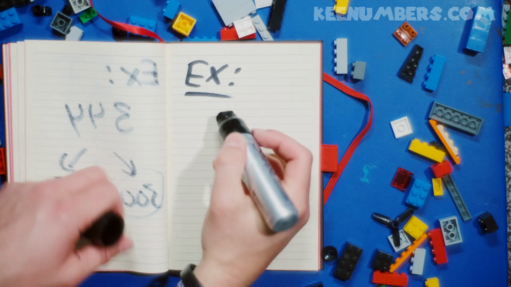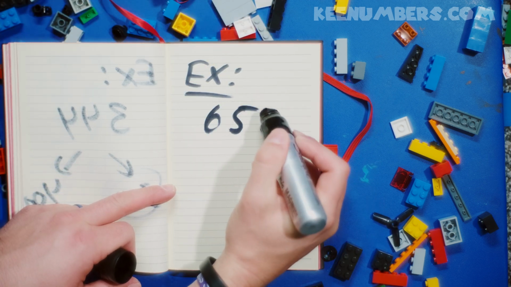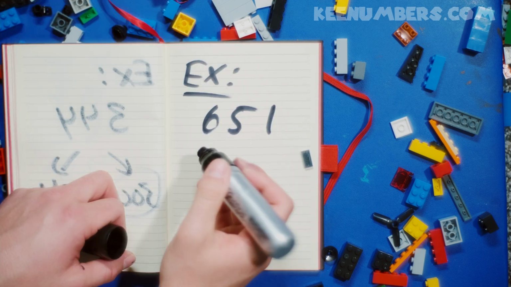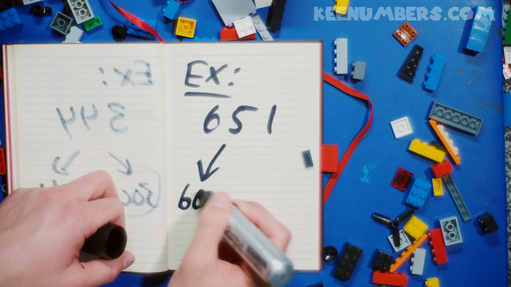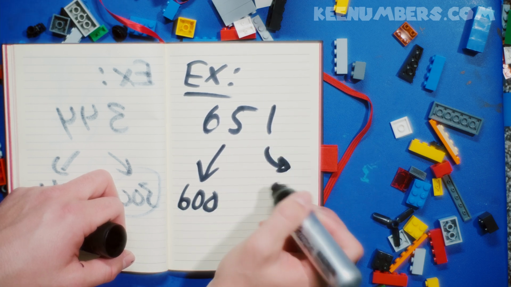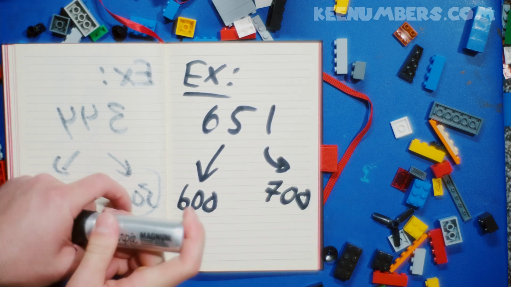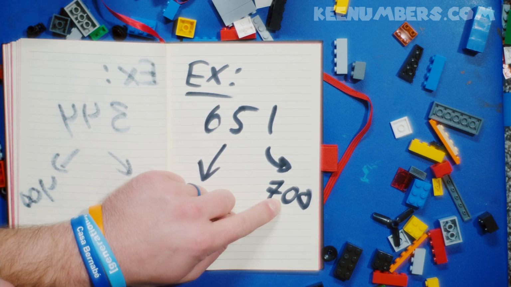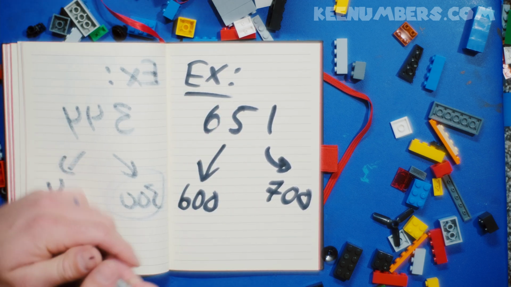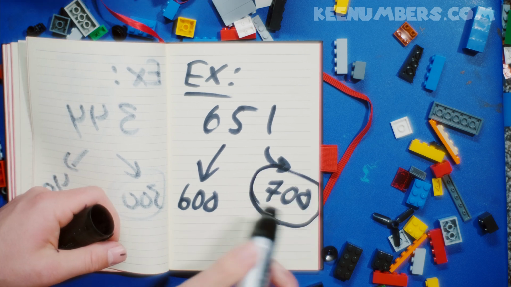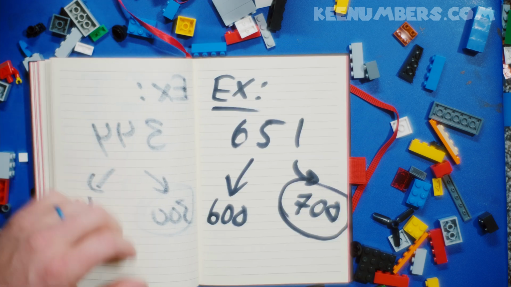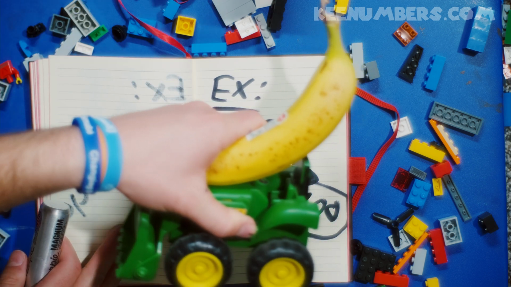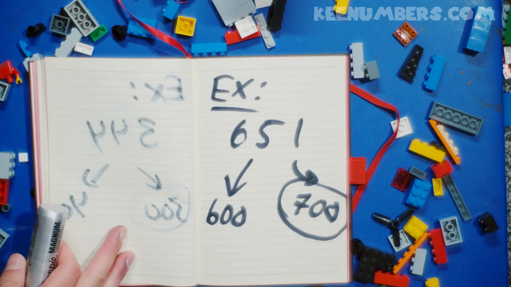Here's another example. Let's say you had 651 bricks. Well, that means you could round down to 600, or you could round up to 700. Well, 651 is closer to 700 than it is to 600. So you would round up to 700. Now look what the banana is doing. Right now, the banana is driving the tractor. All right, banana.